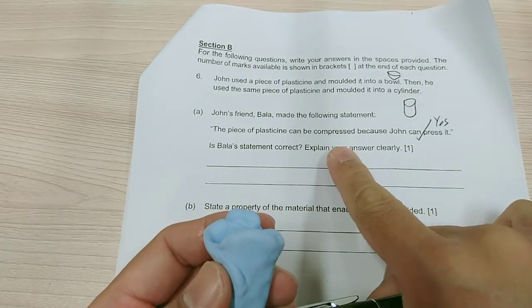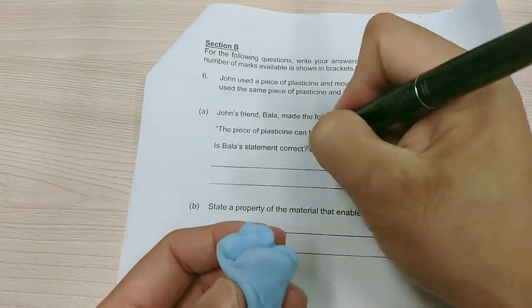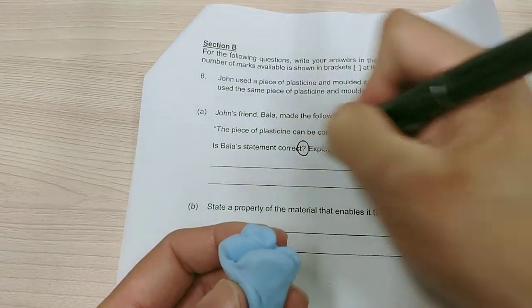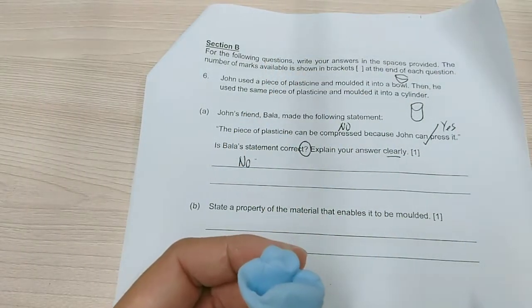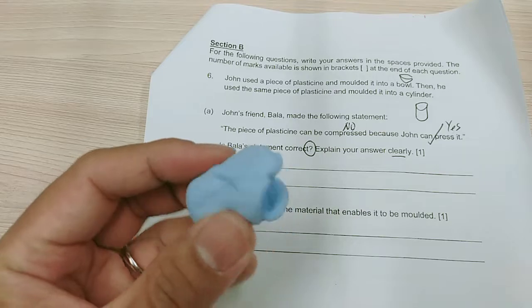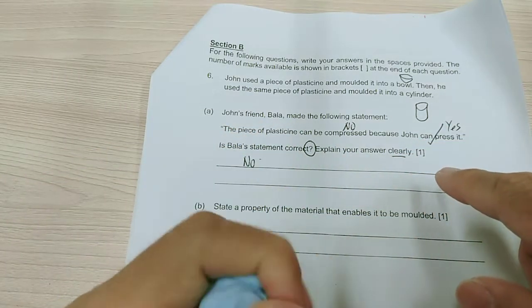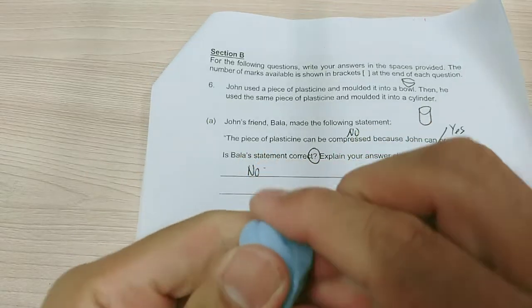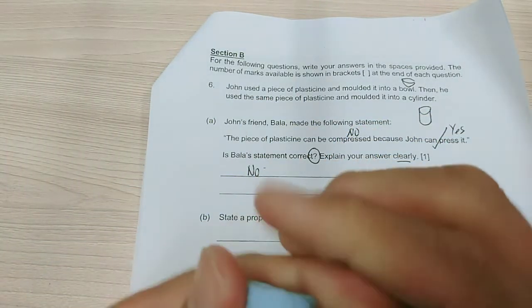But has it been compressed? No, it has not. So there are two questions here, there are two question marks. Why can't it be compressed? Because no matter how much I press it, it didn't become smaller. No matter how much John press it, the size remains the same, which means the volume remains the same.